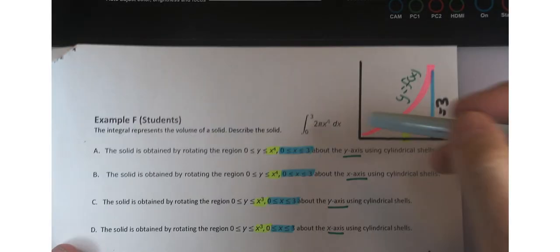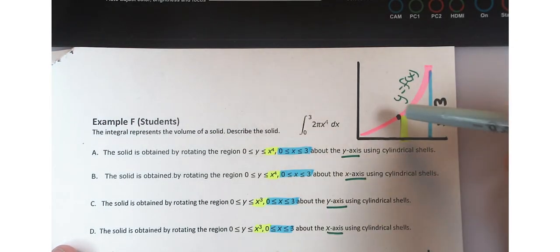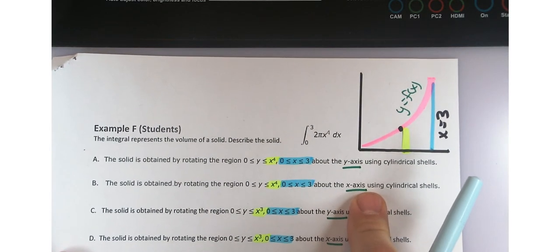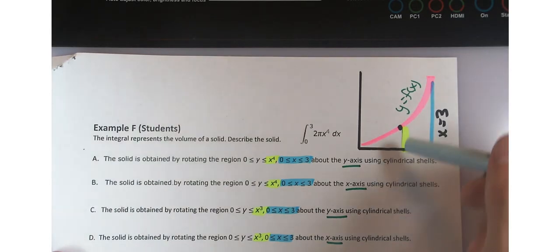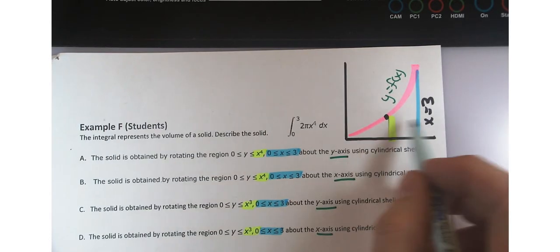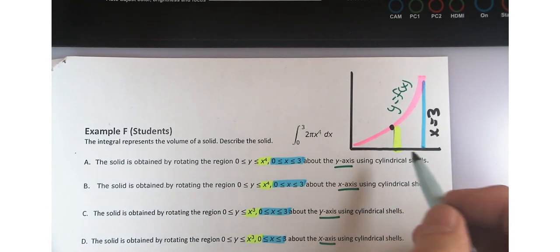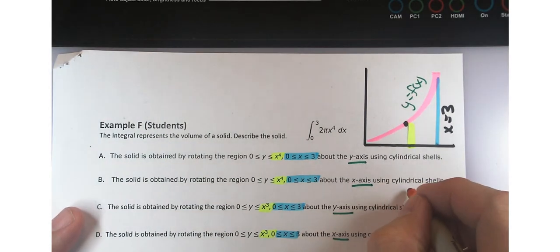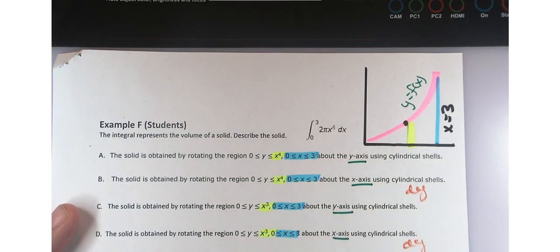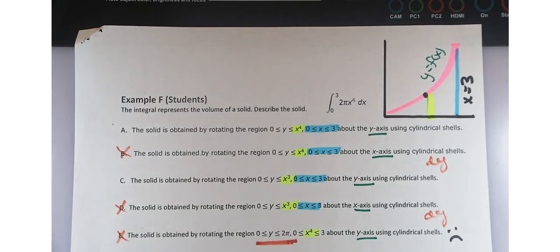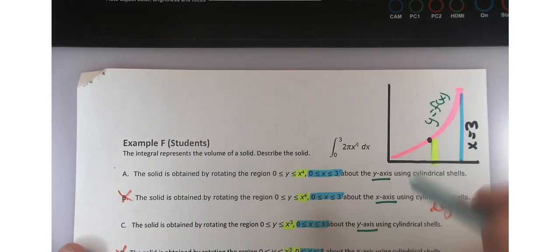You can eliminate this pretty quickly because if you're rotating around the x-axis, what would be different? What would be wrong about rotating around the x-axis? Why would this be looking wrong? What kind of a slice would you end up taking? A dy slice. So you can eliminate B and D right away because they result in a dy slice. All right, so let's get rid of those. So now it's down between these two, A and C.